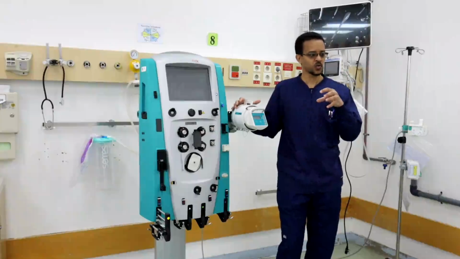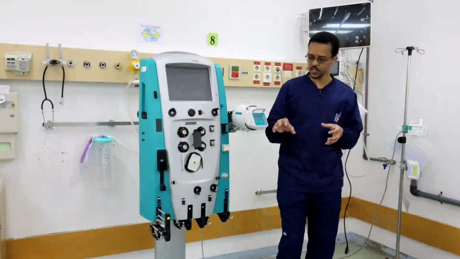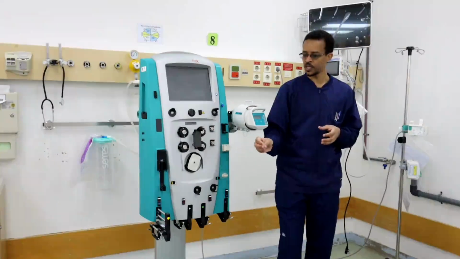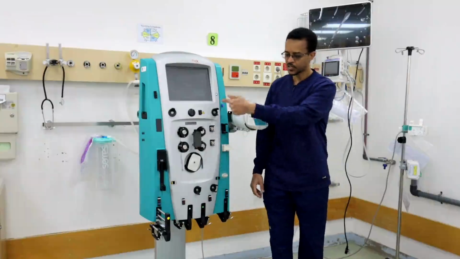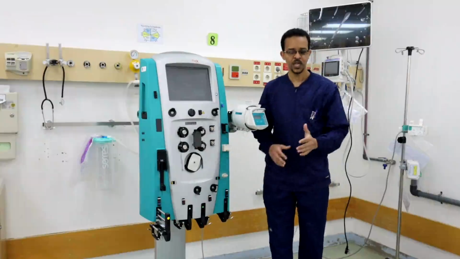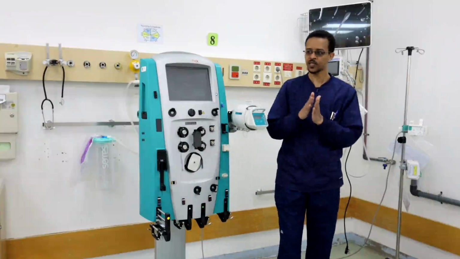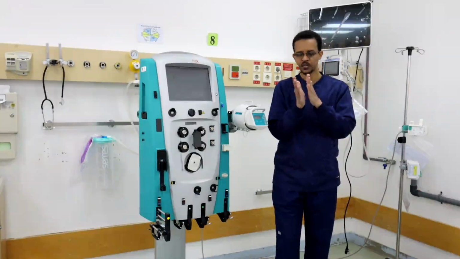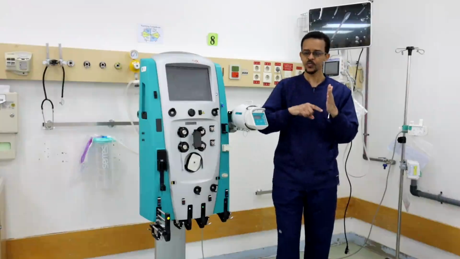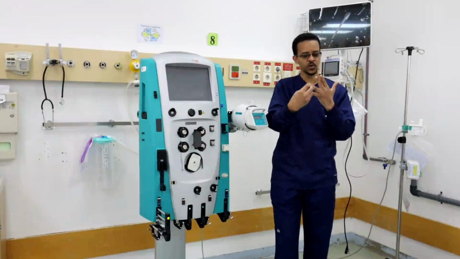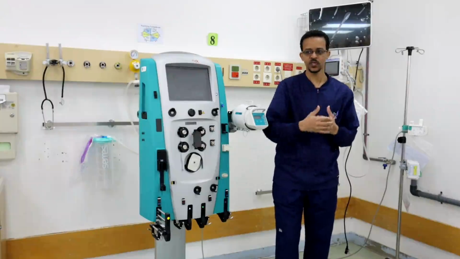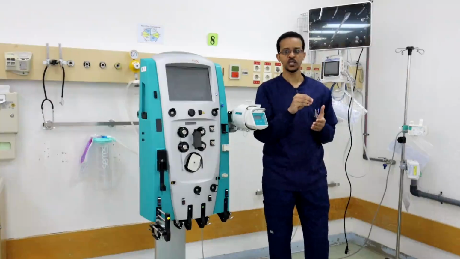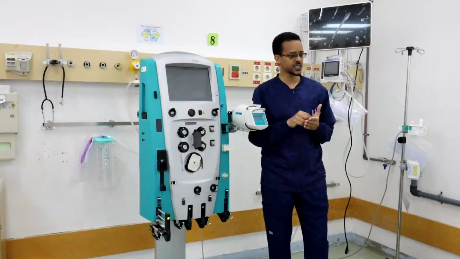For excretion of water, the machine suctions the blood from the patient, bringing the blood through the dialysate set or through the filter, and the flow of the blood makes a pressure gradient between the blood side and the other side. Continuous flow of blood will result in water leaking out of the filter and being taken out of the blood. This process is called ultrafiltration.